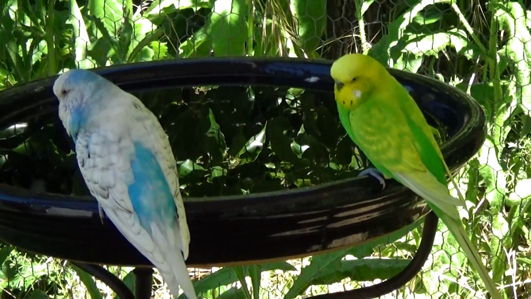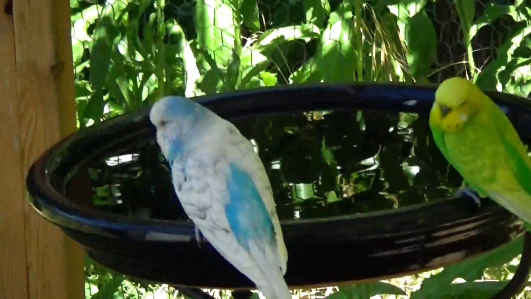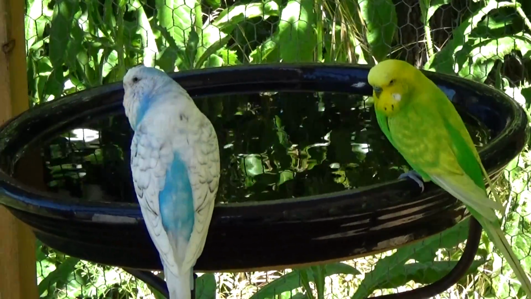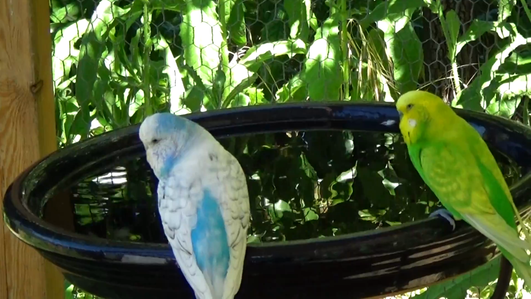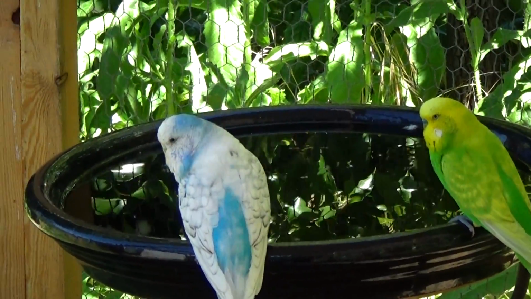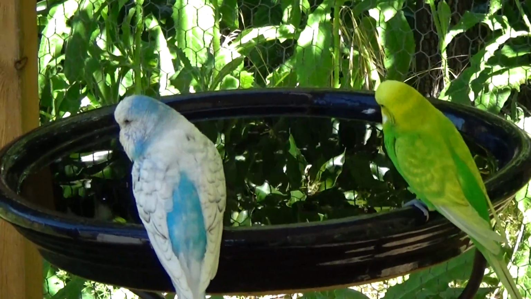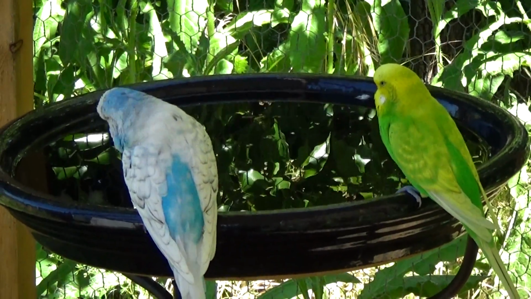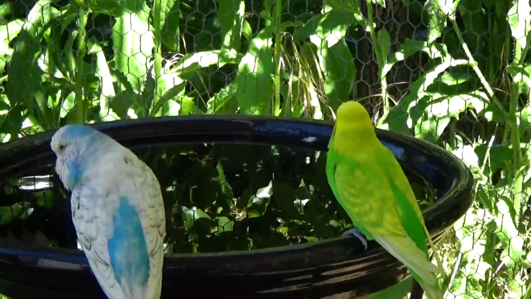So let's talk a little bit about pattern genetics. We did color genetics. We talked about the two base colors, which are white and yellow, and the secondary colors, which is blue and green, and then there's the dark factors. But we didn't talk about pattern, okay? There's a normal pattern to a bird.